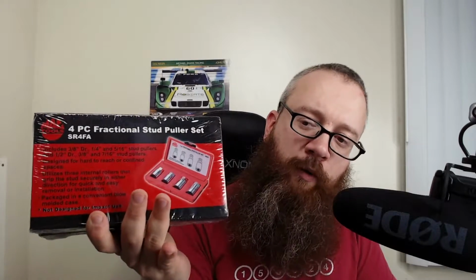So that is one of our two tools that we're going to display tonight. The second one, well, second ones, I guess. One of the other things that I've acquired recently are some Mac stud removers and installers. These will do both.